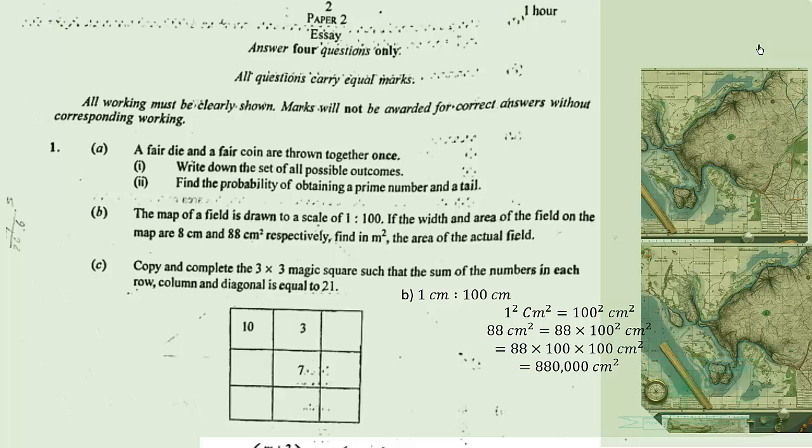So we have to convert this to meters squared. So divide by 10,000. And that will give us 88 meters squared. 88 meters squared. Great. I believe you'll be able to do this one too as well.